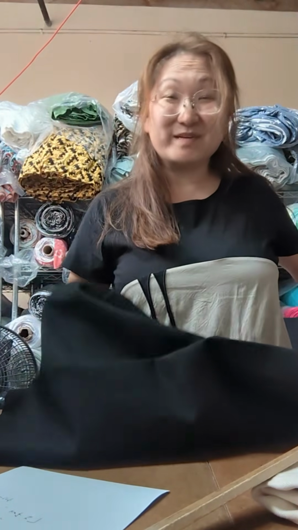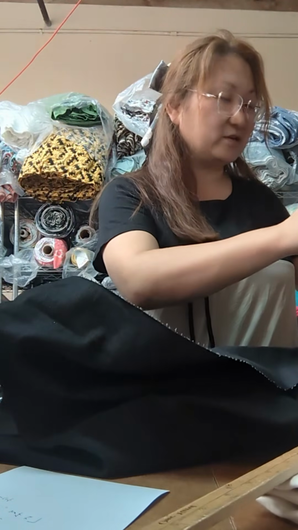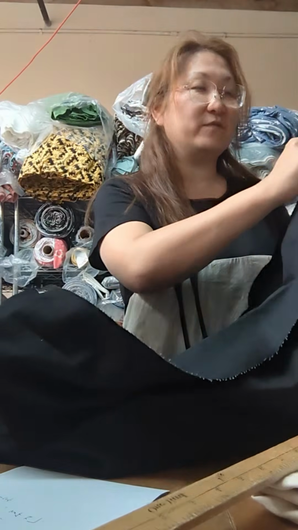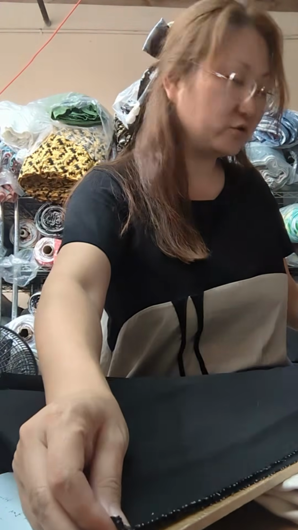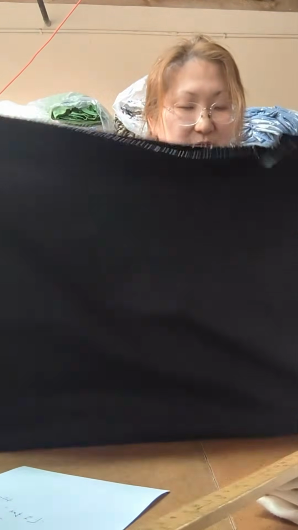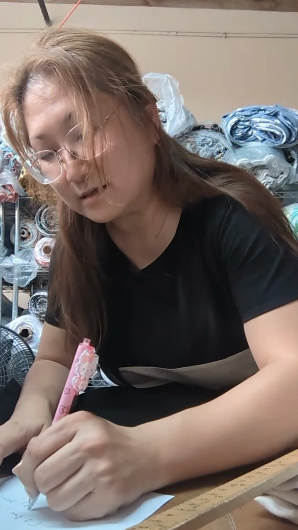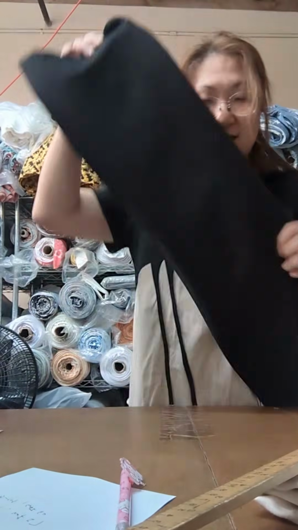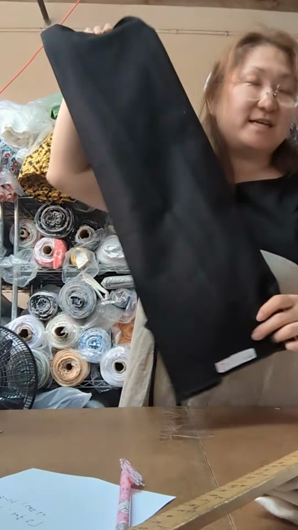So very little stretch, but it still gives you a little bit of ease of wearing and ease of sewing. In case your measurements are a tiny bit off, it will still be able to fit. So that's why a lot of people like stretch, but you don't need it. So this is 60 width of fabric. So again, this is card number J, black stretch denim.